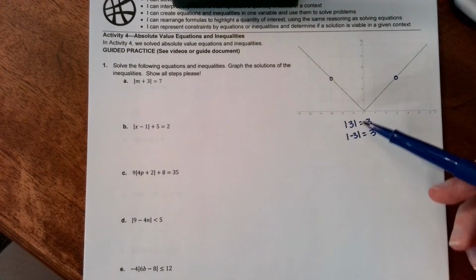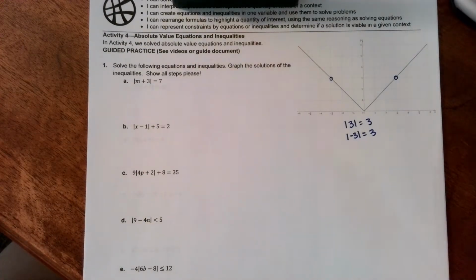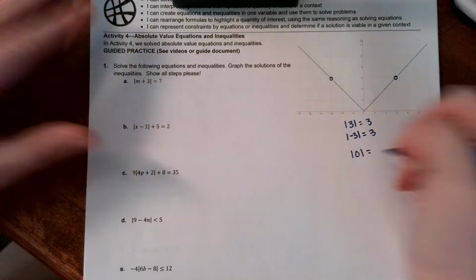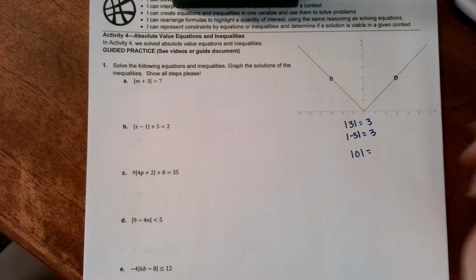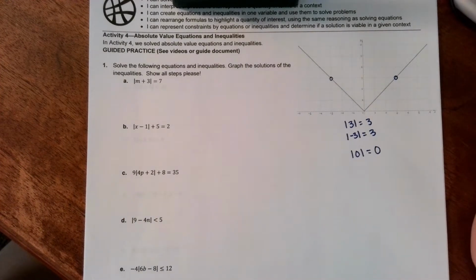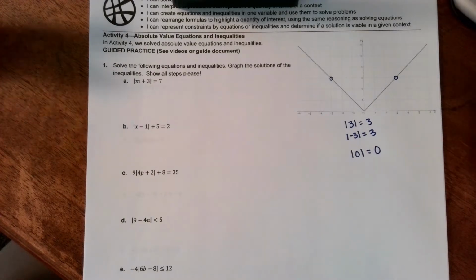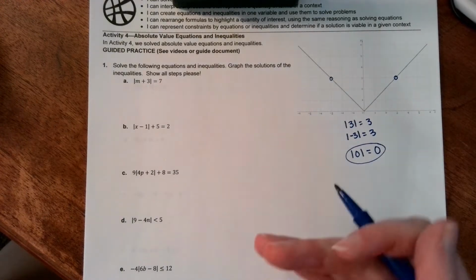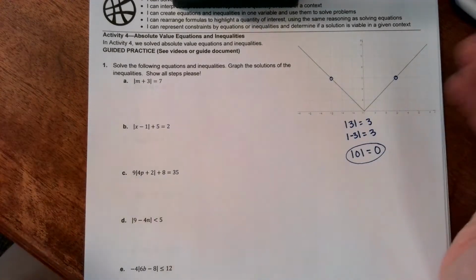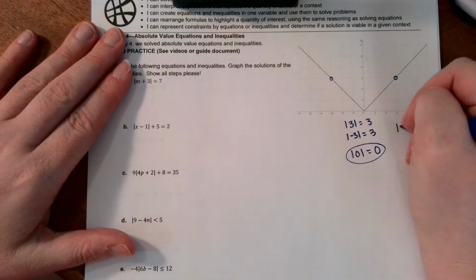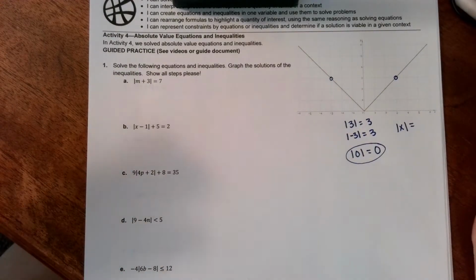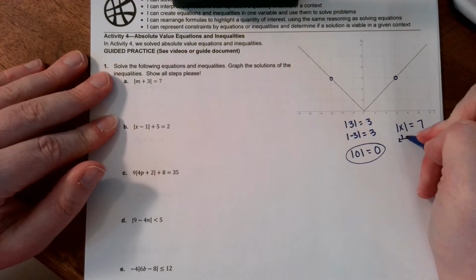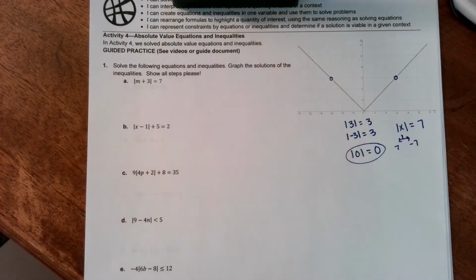So again, you should always have two equations, two solutions, unless you take the absolute value of 0, because we're calculating distance from 0. The absolute value of 0 is 0. There's nothing else that will give me 0 other than 0. So this is the only time we'll have one solution, is when it's equal to 0. But any other time when you're trying to figure out what can I take the absolute value of to give me 7, I should have two solutions. I should have the positive and the negative.